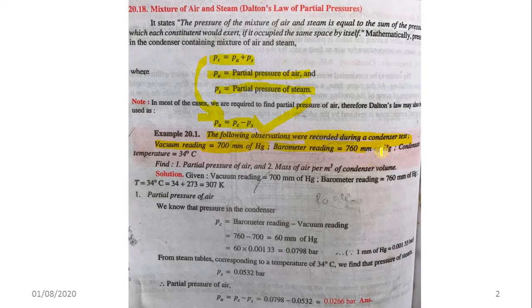And students, keep in mind that in numerical, if suppose that barometric reading is not given, you can assume it as 760 mm of Hg. It is a standard value. And the next is condensate temperature. So condensate temperature is given in the numerical. It is around 34 degree Celsius.